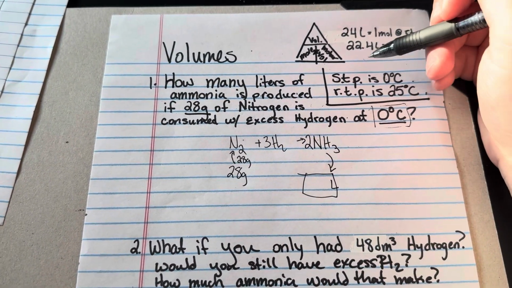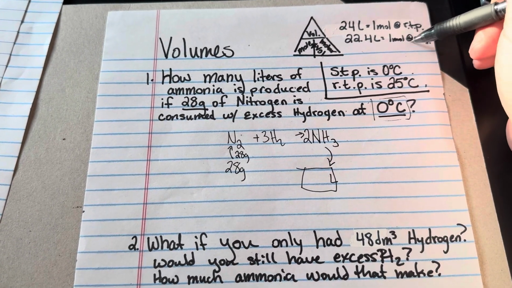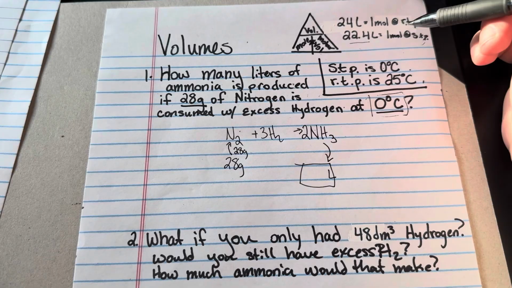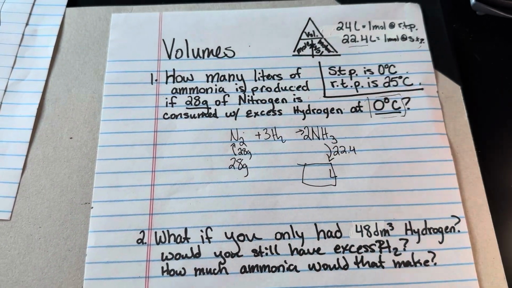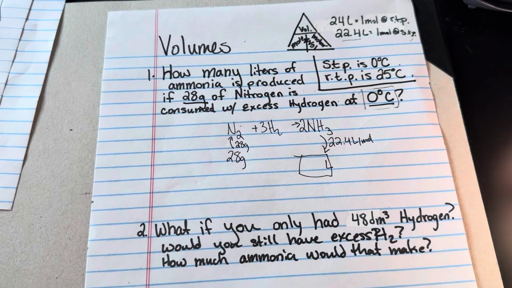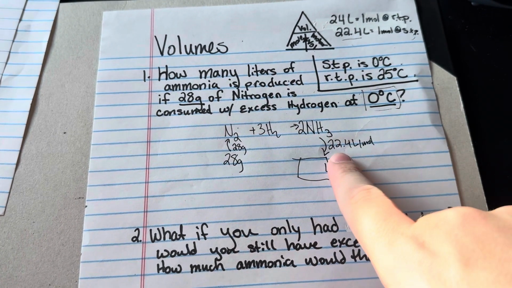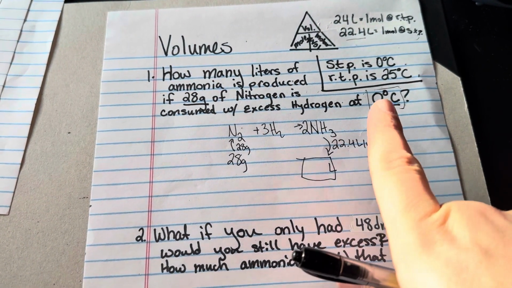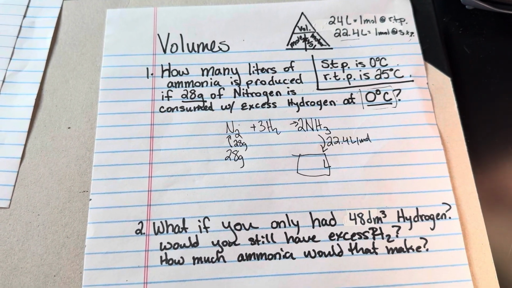So here, we had to use the molar volume. So on STP, we're going to use 22.4. Just means that every gas, no matter what, if it's at 0 degrees Celsius, it's going to be 22.4 liters for every mole of gas. Every gas. It's kind of a fun trick.